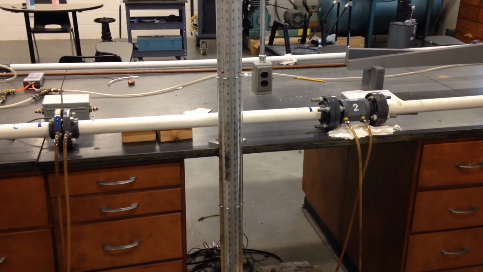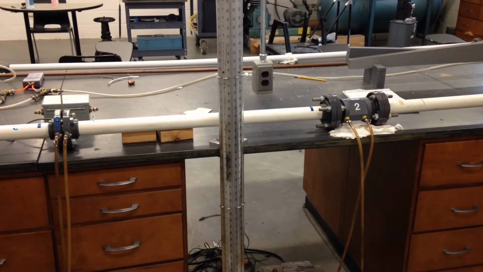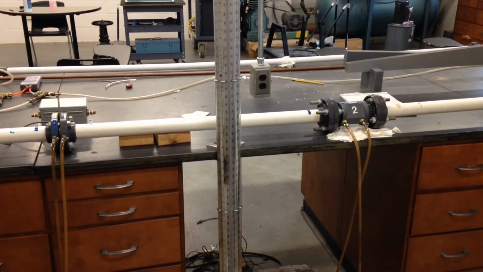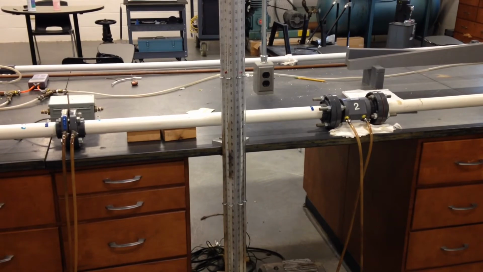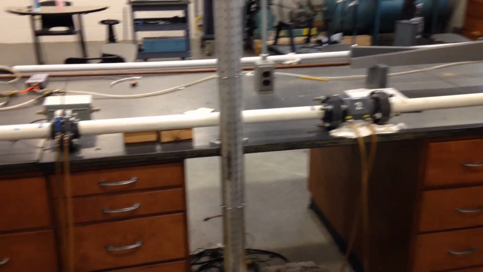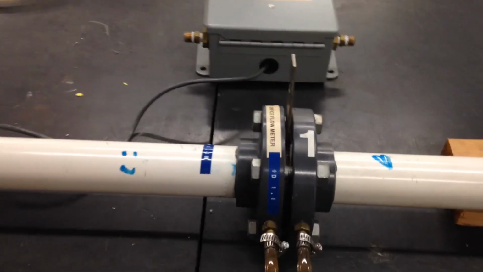The first part of the experiment involves calibration of flow meters. There are 4 traditional flow meters and one non-traditional one that has been around a long time, but it's not based upon the theory I discussed in my lecture. That includes the following. The first one here is orifice number 1.